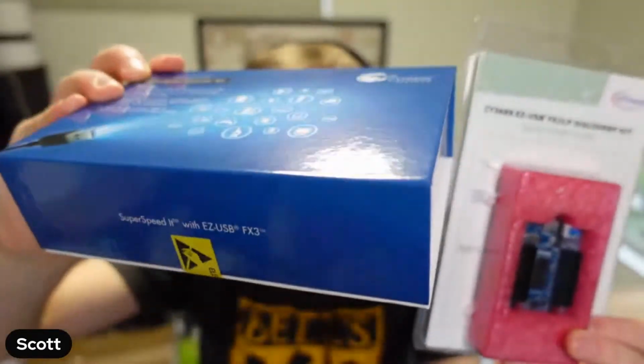Cypress has these easy-to-use USB chips that are really geared towards being an interface between a fast on-board bus and the USB world. And SuperSpeed is 5 gigabits per second, which is pretty amazing. Very fast. So for logic analyzer stuff, for trace capture, that could be really, really cool. So yeah, playing around with that.